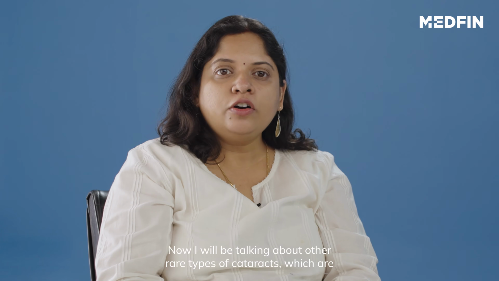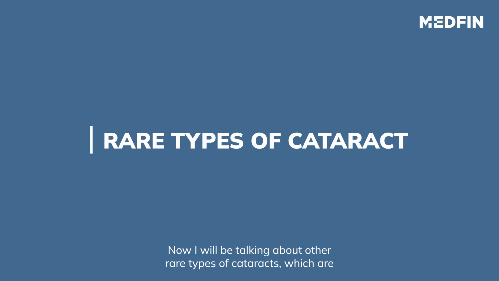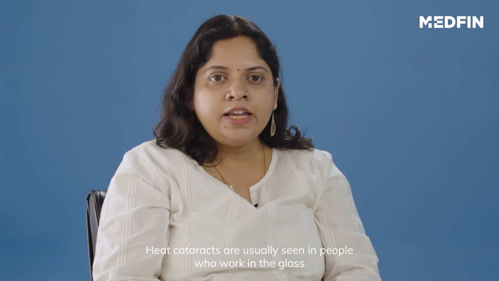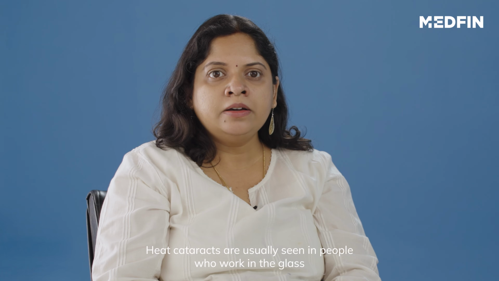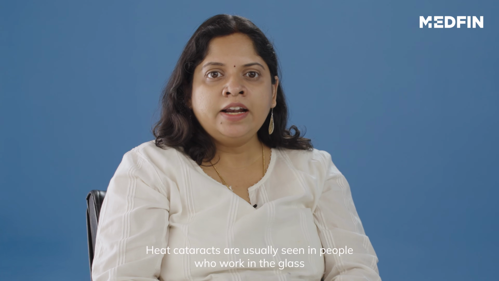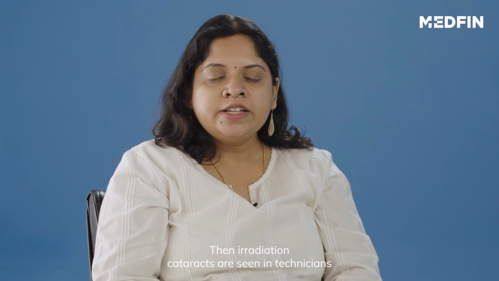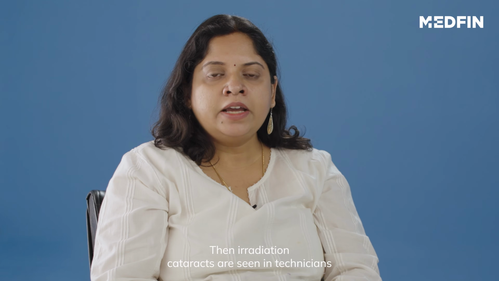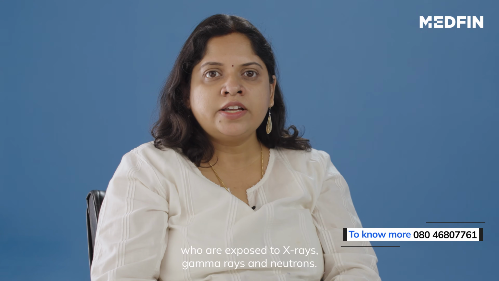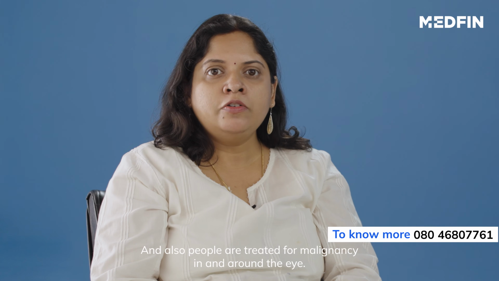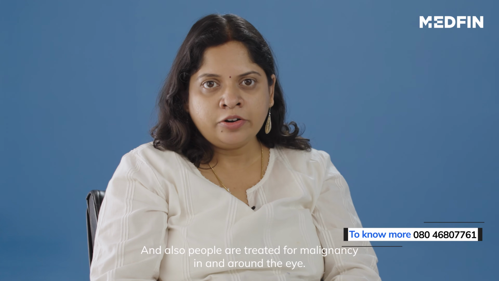Now we will be talking about other rare types of cataract, which are heat cataract and irradiation cataracts. Heat cataracts are usually seen in people who work in the glass industry for a long time, also known as glass workers' cataract. Irradiation cataract is seen in technicians who are exposed to X-rays, gamma rays and neutrons, and also people treated for malignancy in and around the eye.